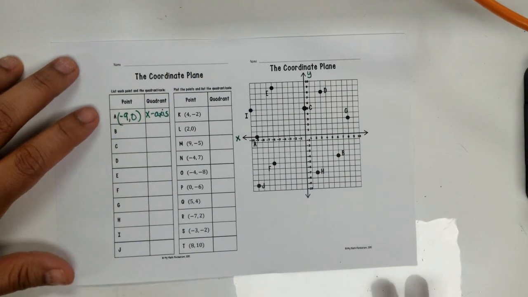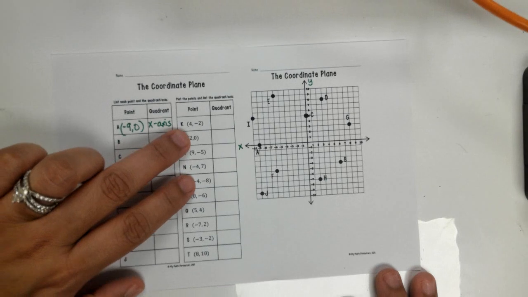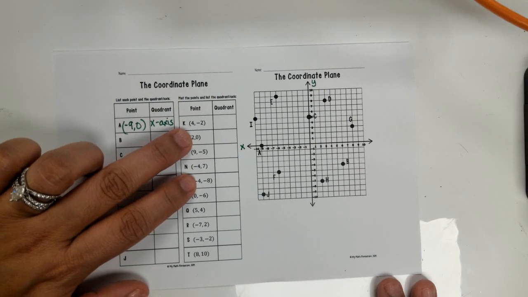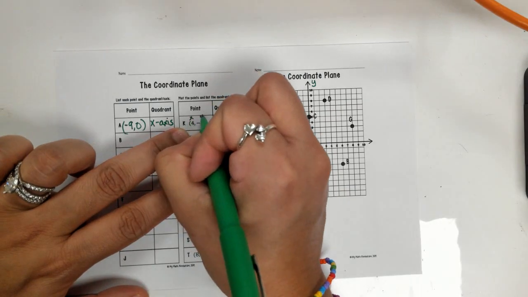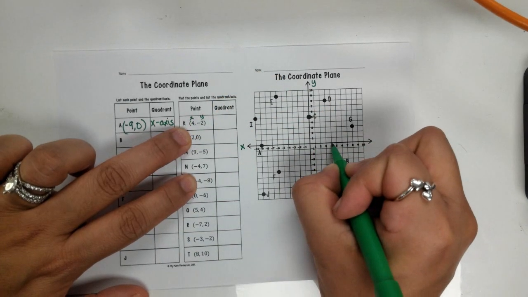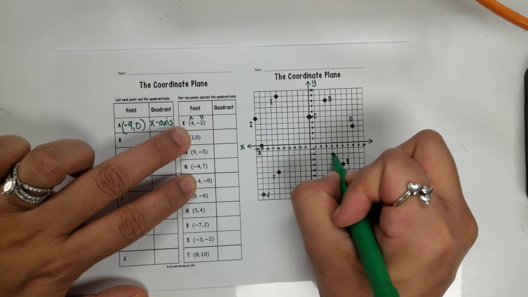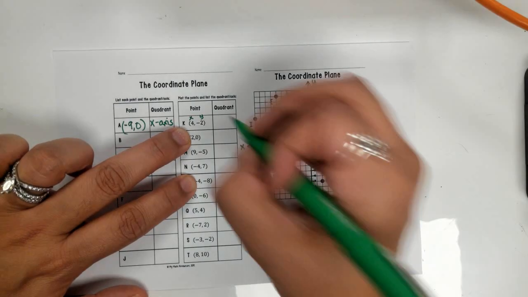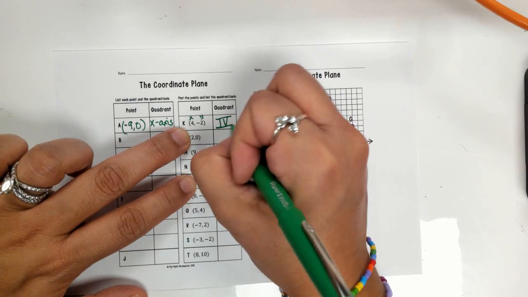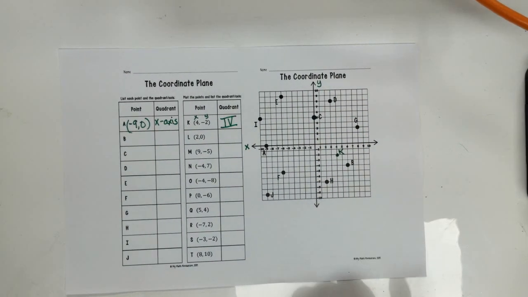Okay. If we go look over here, for K would be 4, -2. So I'm going to go over. Again, we have x, we have y. So go over to 4, down to -2. That is going to be K. And that would be in quadrant, hopefully you said 4. Okay. So again, make sure that you complete this.